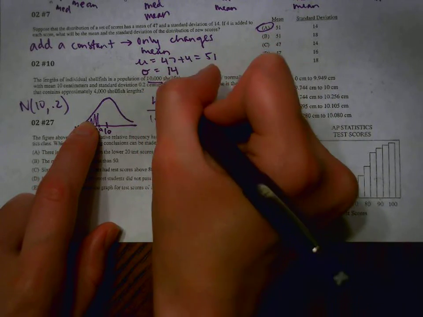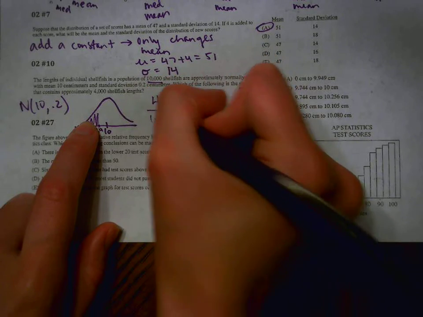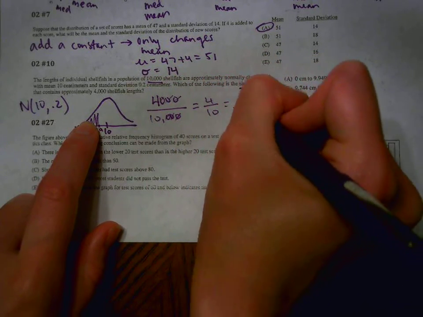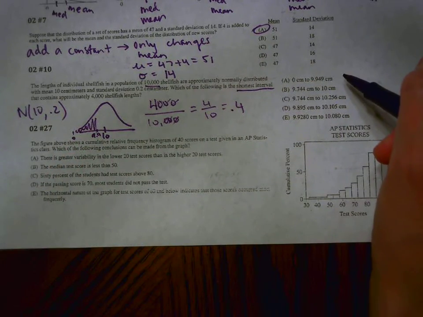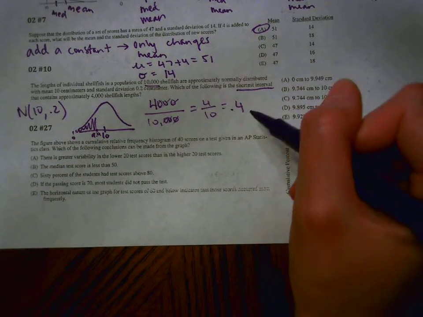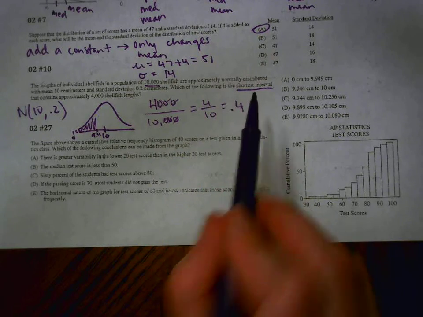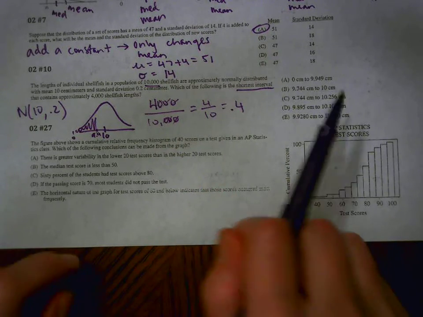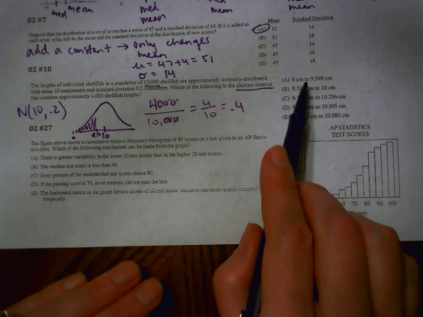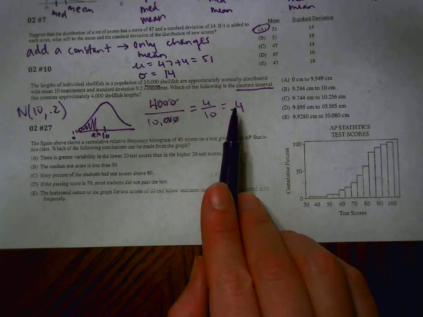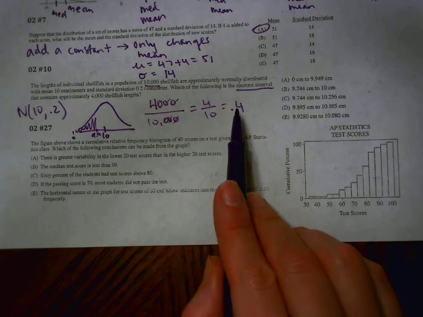If you do that math, 4 out of 10, you're looking for which interval is going to give you an area of approximately 0.4, but it has to be the shortest interval. If you miss that, you'd get this question wrong. So how are we going to do that? You're going to do normal CDF for all of these intervals and see which one gives you 0.4 or really close to 0.4, and then pick the shortest.